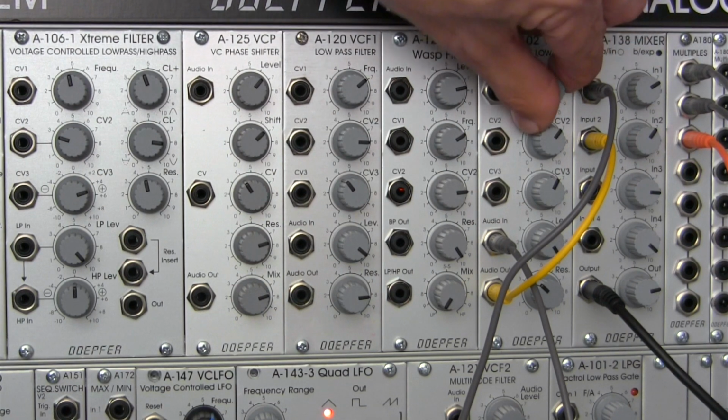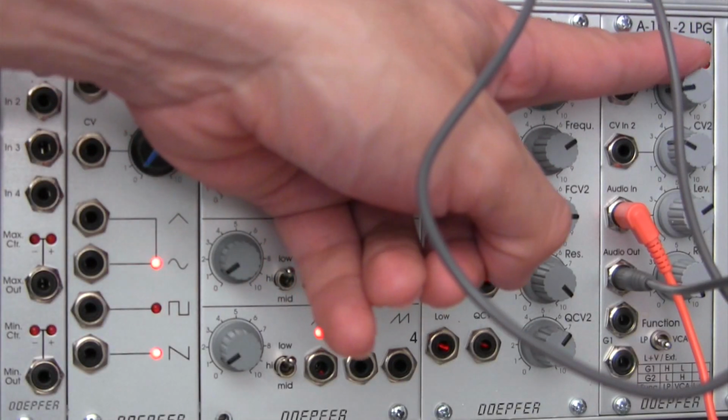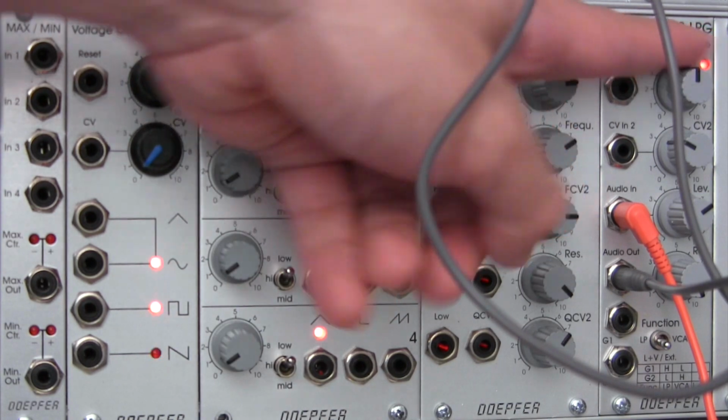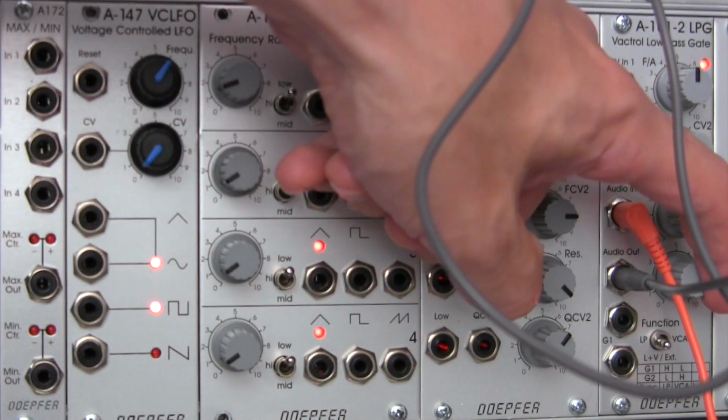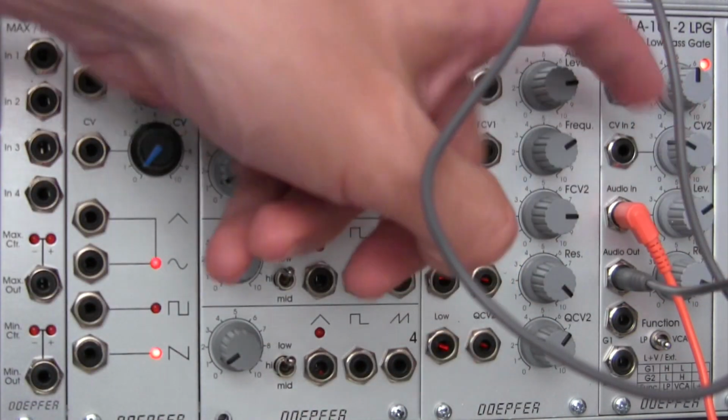Okay, I'm going to bring the cutoff all the way down. Let's listen to it one more time. Bring this up. Resonance down a little.